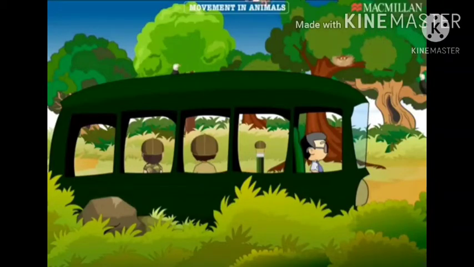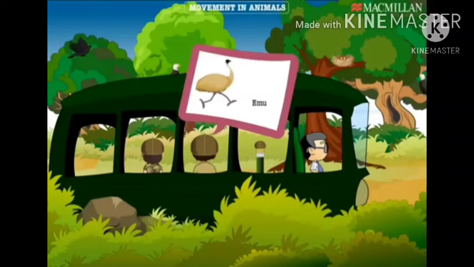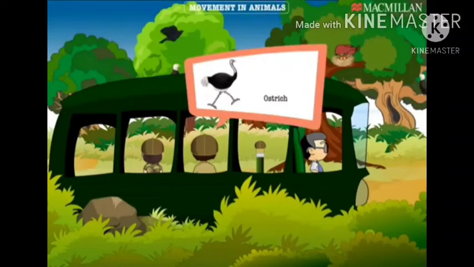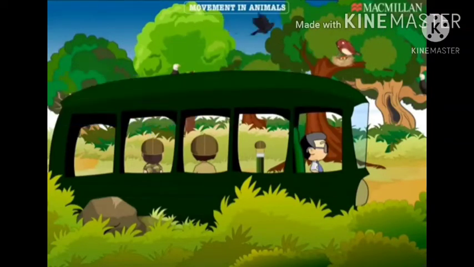Quiz time! Can you name some birds that cannot fly? Emu, ostrich, penguins. You are absolutely right. They have heavy bodies which restrict them from flying.